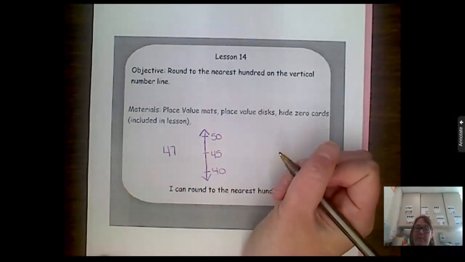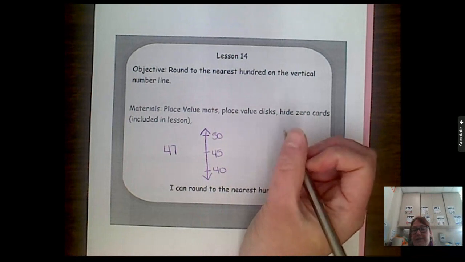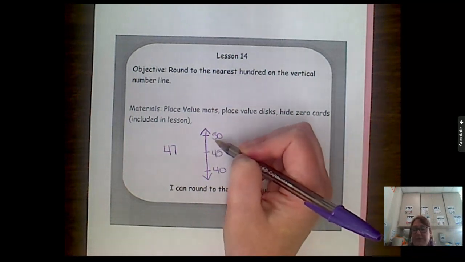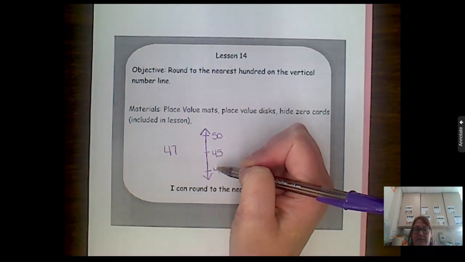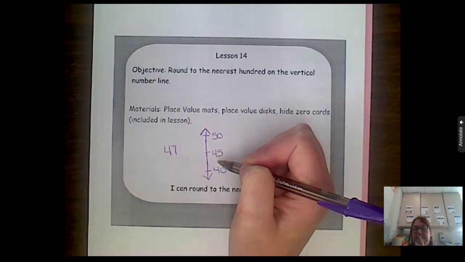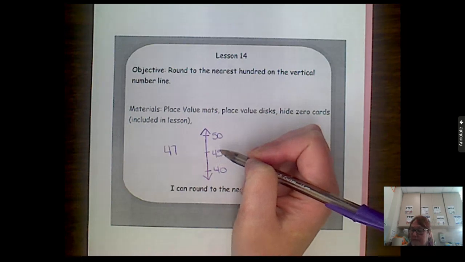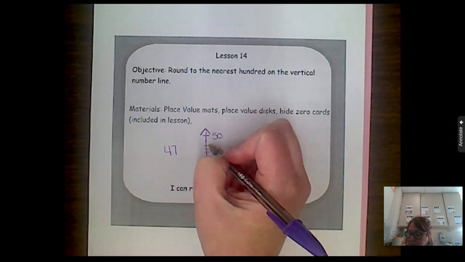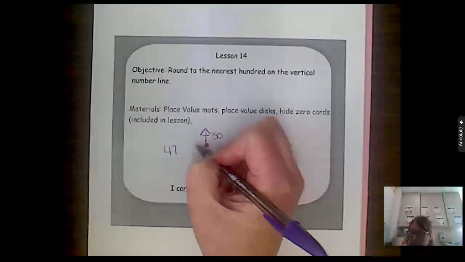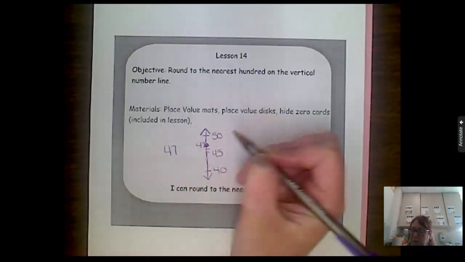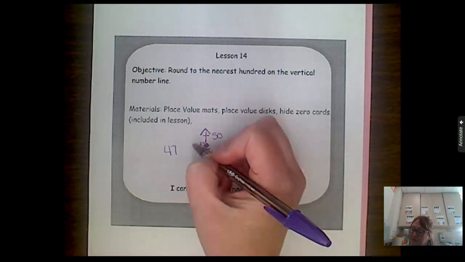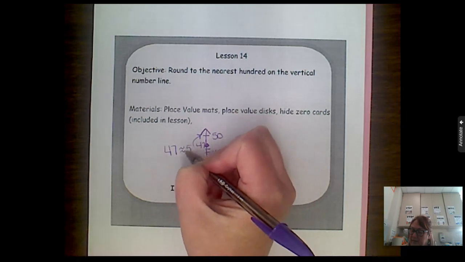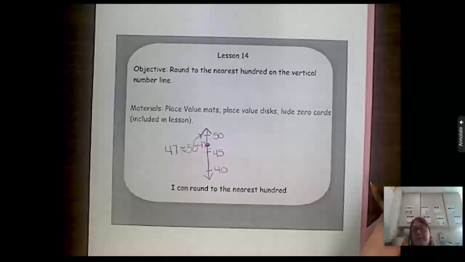Good job. And then we want to think, where would 47 go? Would it go above 45, closer to the 50, or below 45, closer to the 40? It goes above 45, right? So it actually goes two above. So I'm at 45, 46, 47. So I would stick it right about there, and that makes it obviously closer to the 50. So 47 rounds to about 50. That's a recap of what we did yesterday.